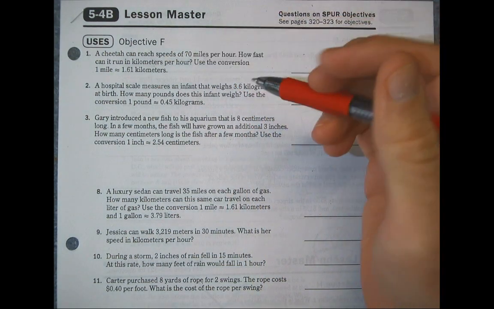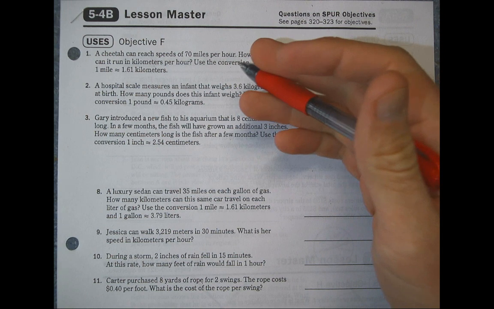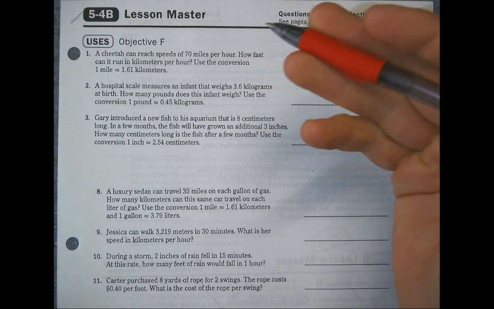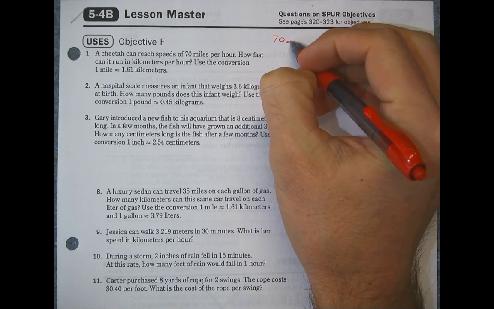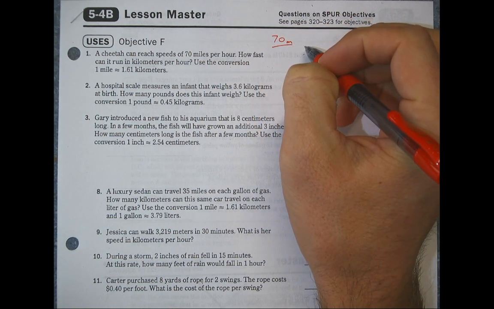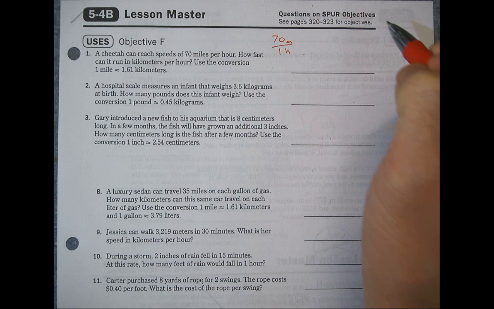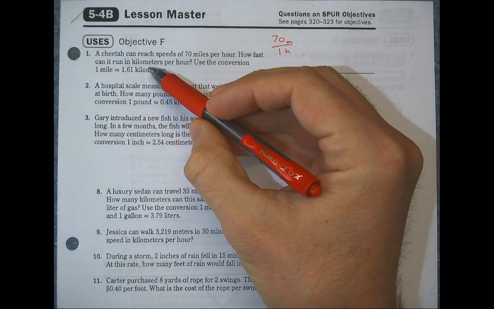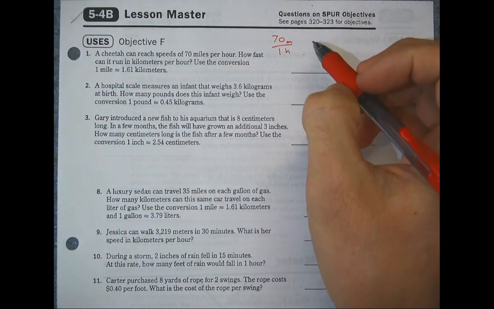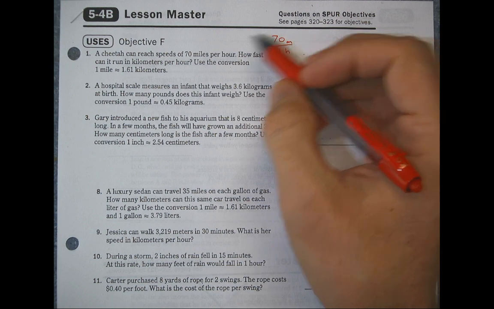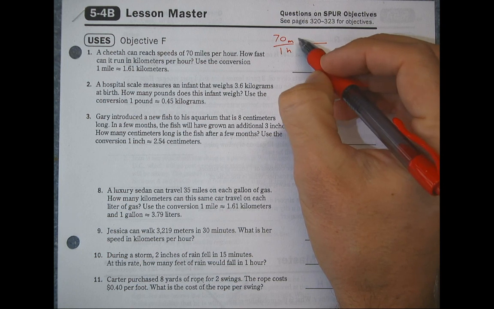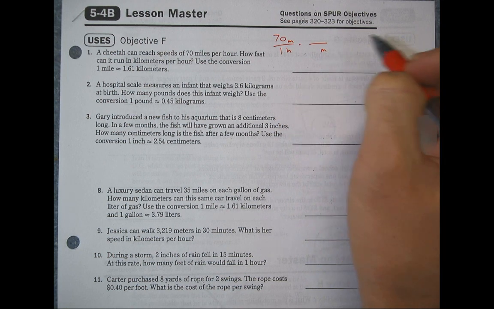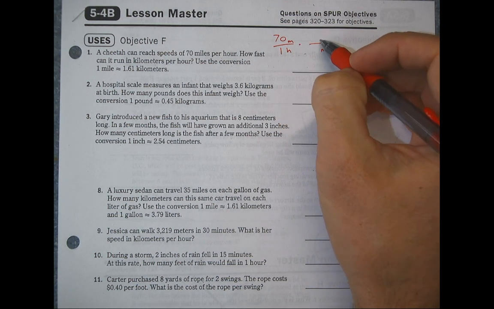So there are different ways to go about this, but the way we specifically were studying these is we would set up a rate and then multiply by the conversion rate. So for number 1, we have 70 miles per hour, so 1 hour. We want to turn this into kilometers per hour. So we're good with the hours, we just need miles to become kilometers. So we only need one conversion here, and we're going to go from miles, which I'm going to put on the bottom so that they cancel.